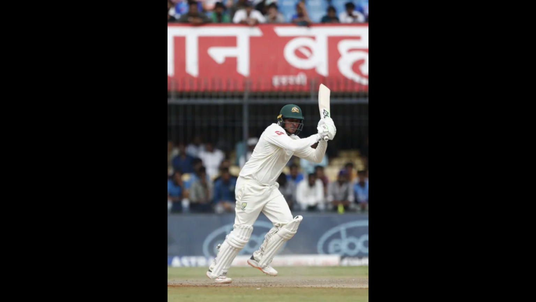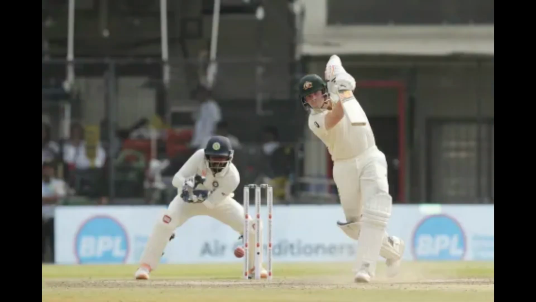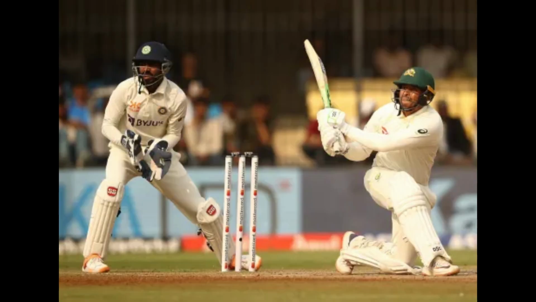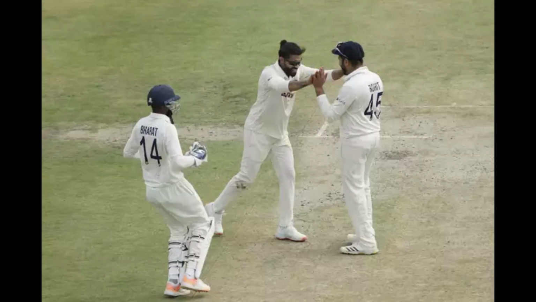Khawaja once more does not try to overhit the drive, he just nicely leans forward and caresses the drive through cover. 20.3, Jadeja to Khawaja, byes. Sharp spin and bounce. Khawaja could not do anything about that. He's beaten down leg and striker Barrett had no chance either. 22.1, Jadeja to Khawaja, 4. That's a gem from Ravindra Jadeja.